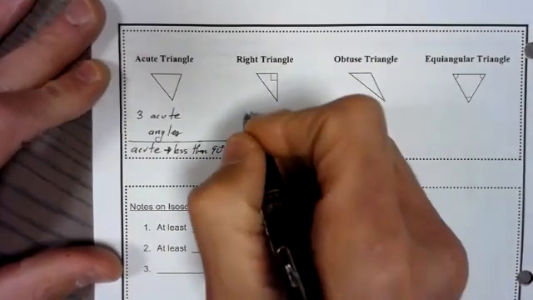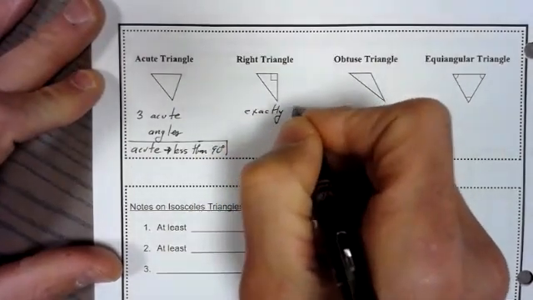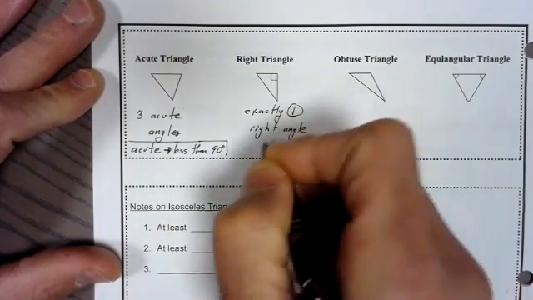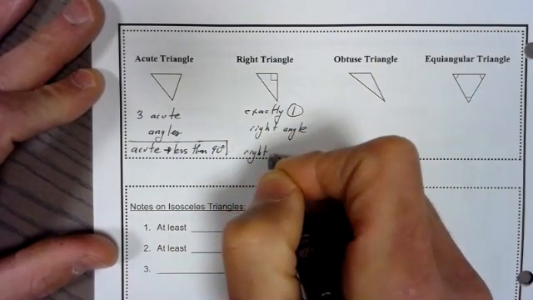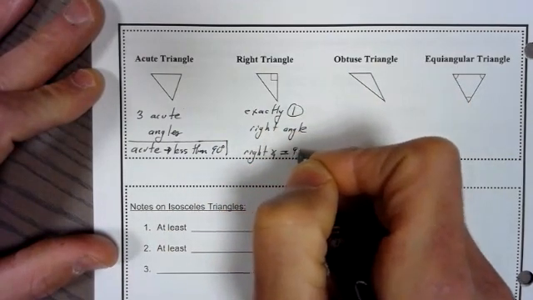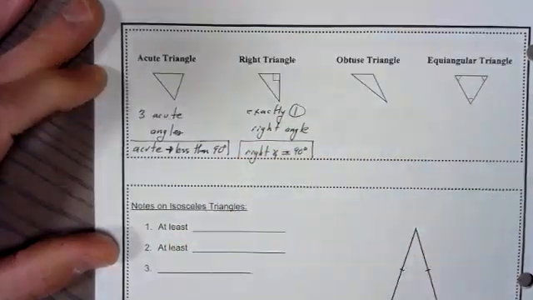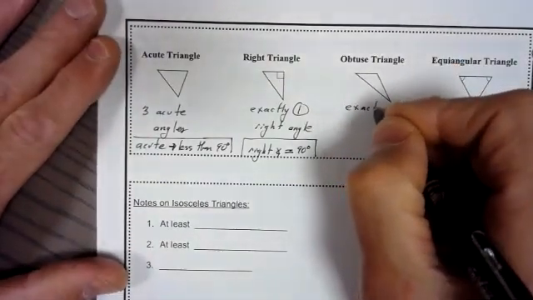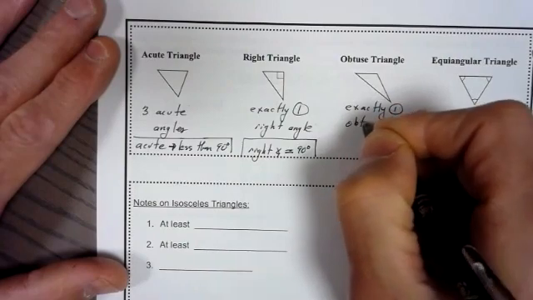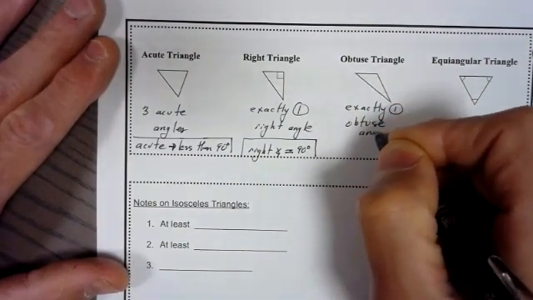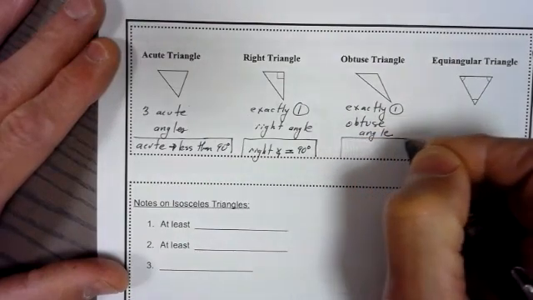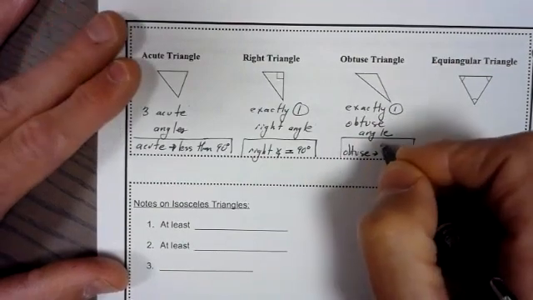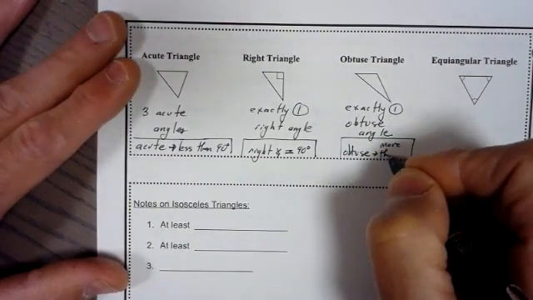A right triangle has exactly one right angle. And a right angle is equal to 90 degrees. An obtuse triangle has exactly one obtuse angle. And just a reminder, obtuse is greater than or more than 90.